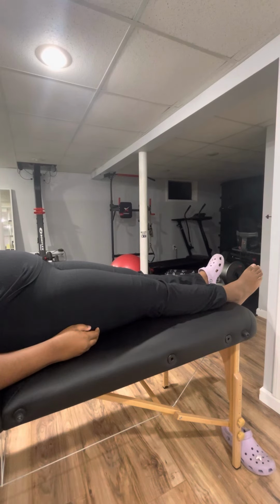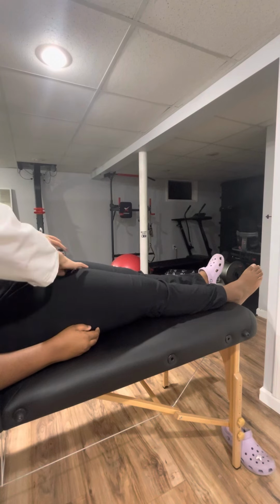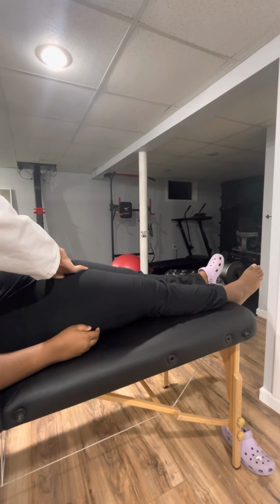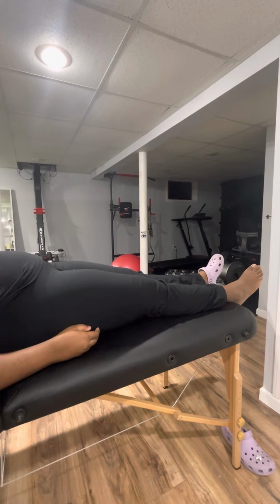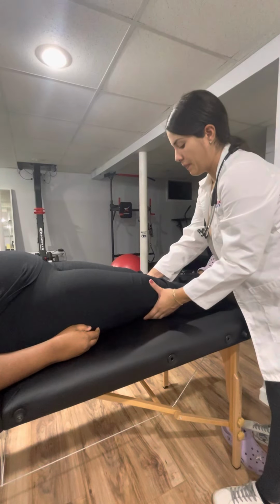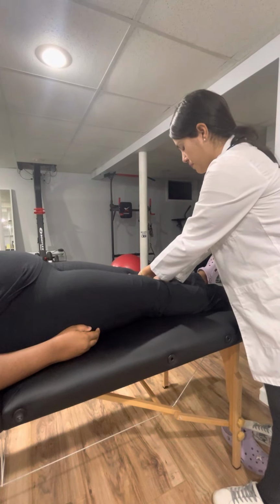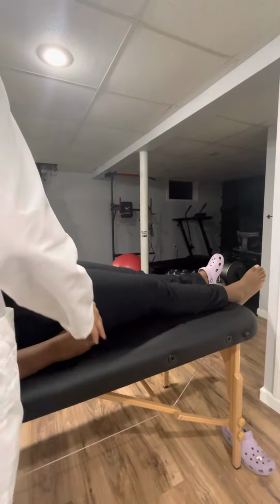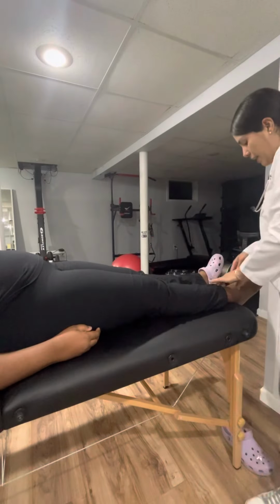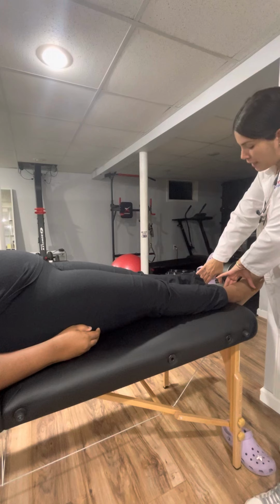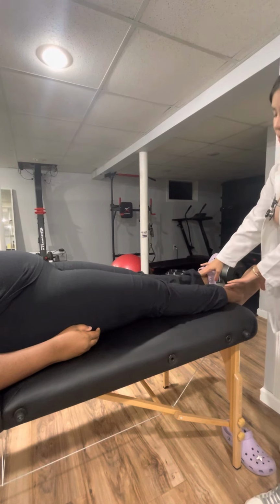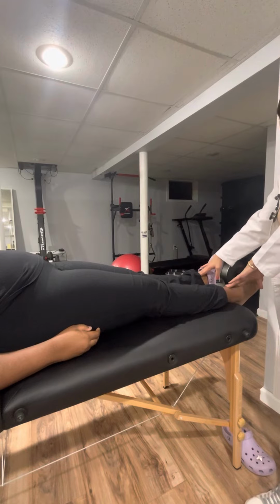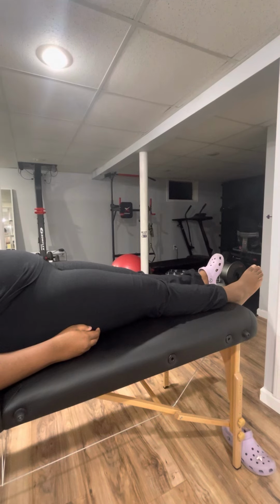Okay, from there, we're going to check her femoral pulses right here. From there, we're going to do the popliteal pulses. And also we have to do the tibial and the dorsalis pedis. So the tibial is right here, and the dorsalis pedis we will find right up here. So we're making sure that all those pulses are present when we are doing our cardiovascular assessment.